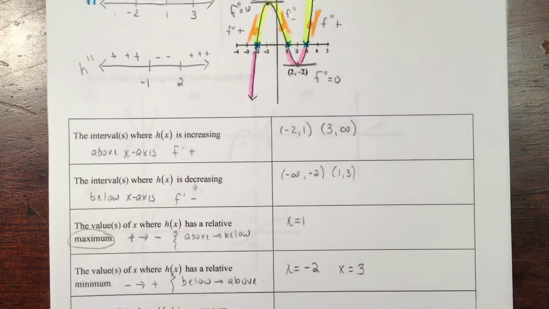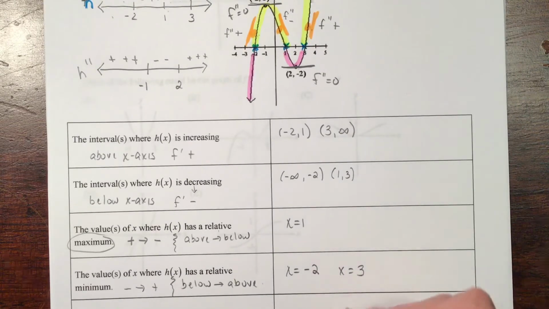So now we're just going to describe those intervals. h prime is concave up from -infinity to -1, and from 2 to infinity, and h is concave down from -1 to 2.